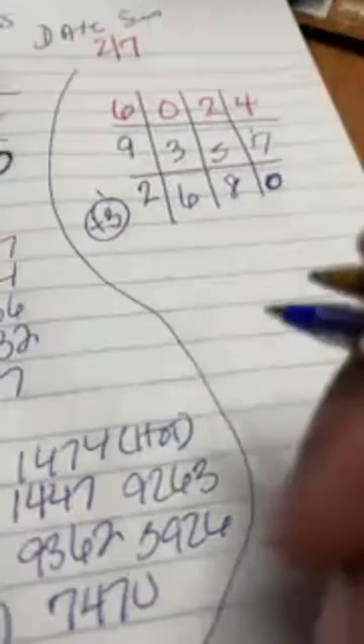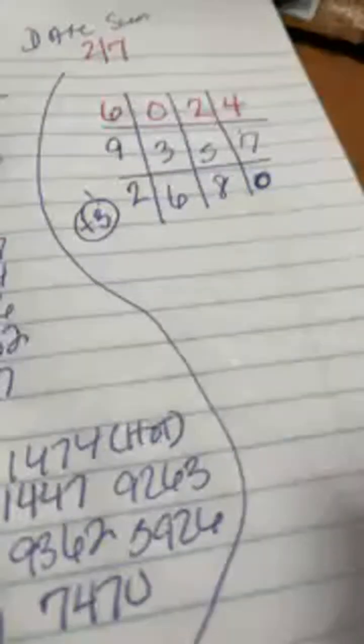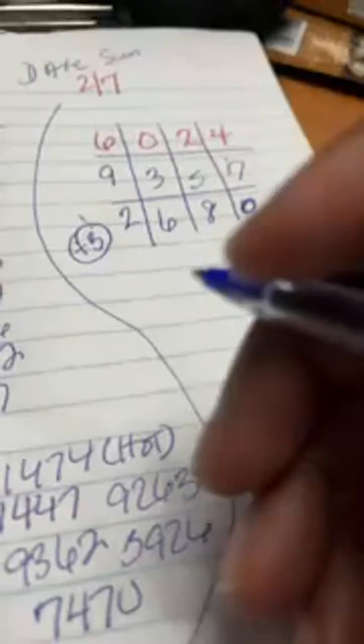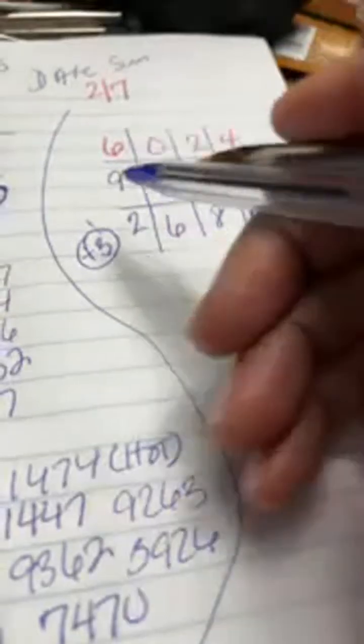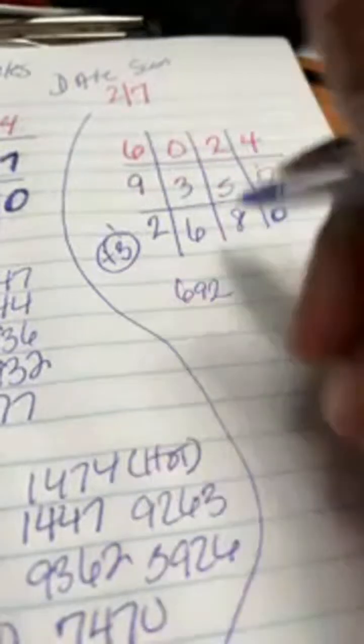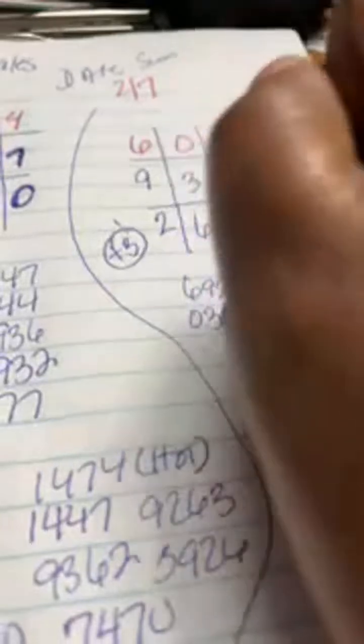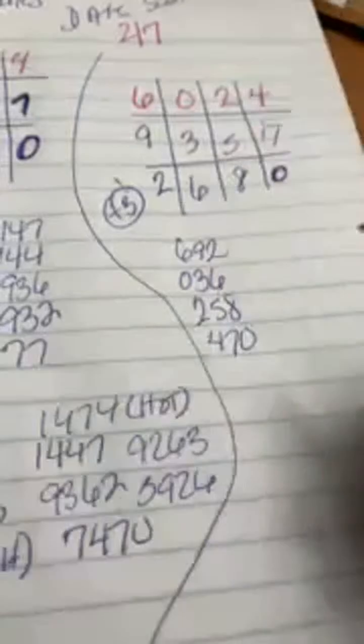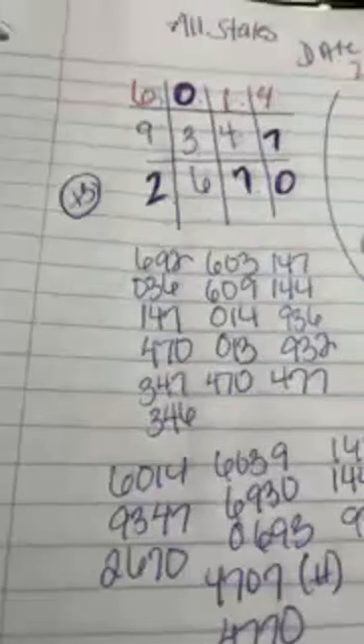So let's pull our numbers out real quick so I could get some rest, and hopefully I don't think about anything else that I want to share with you guys. So we're going to start pulling it out again. 692, 036, 470. Yeah, see, some of those numbers are the same as the first 4 right here.